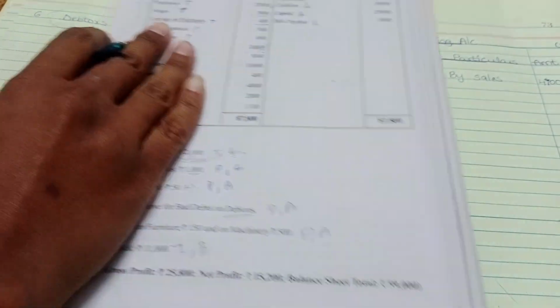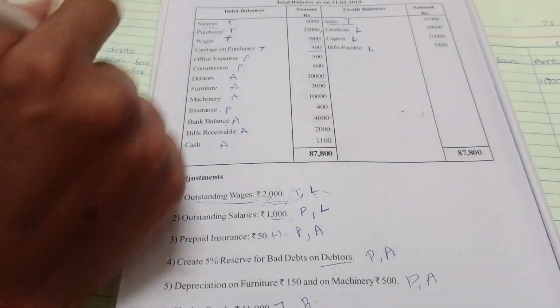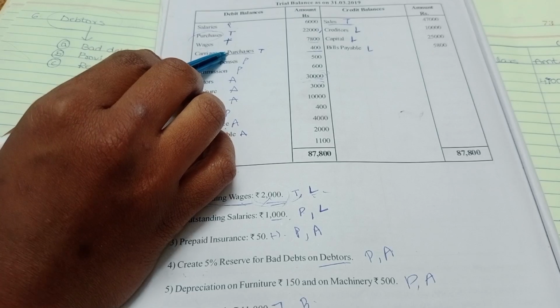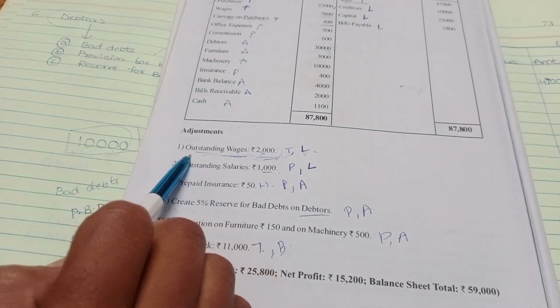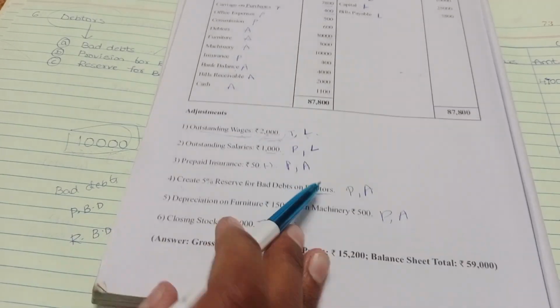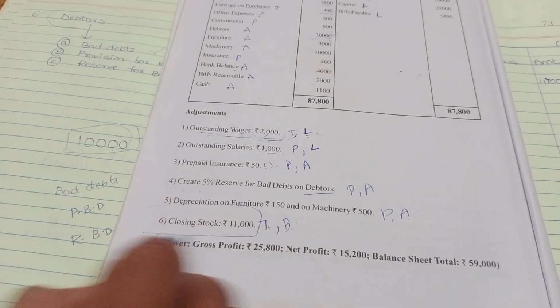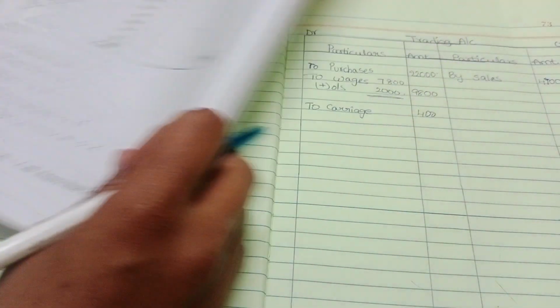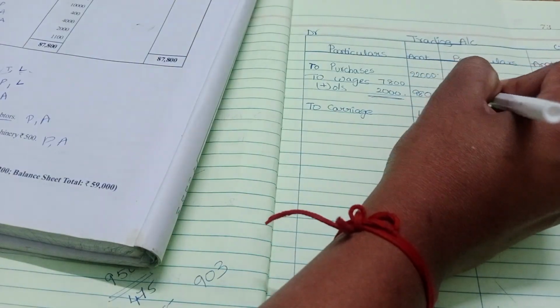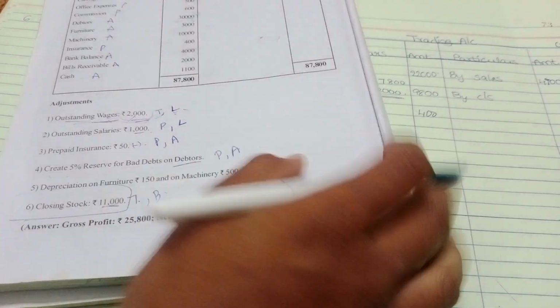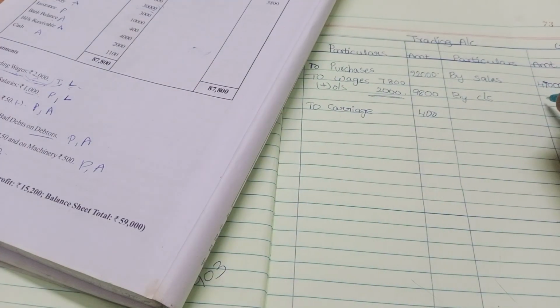Okay, next, in the question everything is over. In the trading account we have already posted sales, and in the adjustments the outstanding wages also posted, and last we are having closing stock. Closing stock is written on the credit side in the trading account, as I have said, by closing stock. What is the amount of closing stock? 1,000. I'm adding that 1,000.